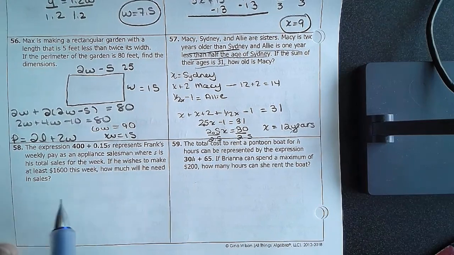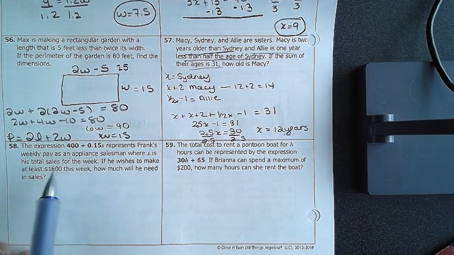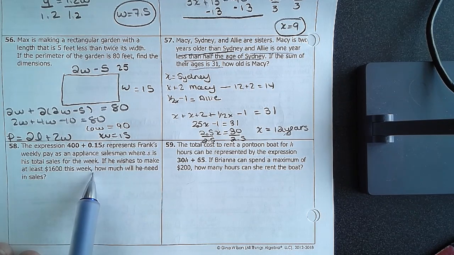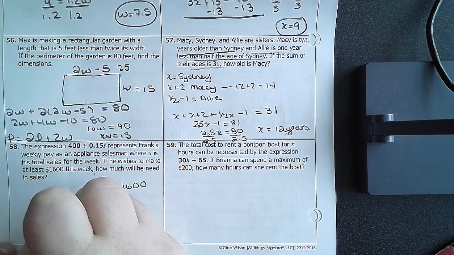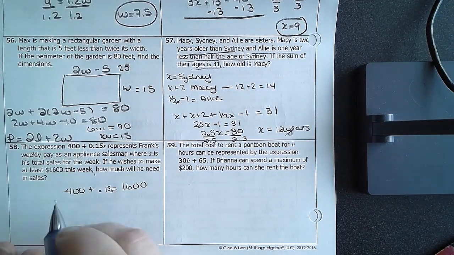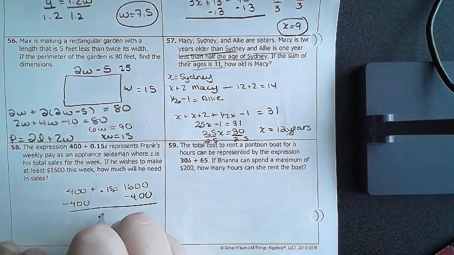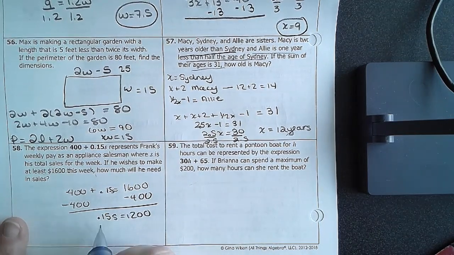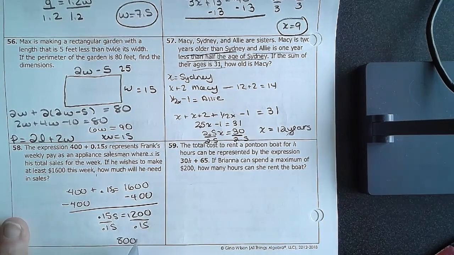The expression 400 plus 0.15 times S represents Frank's weekly pay as an appliance salesman. If he wishes to make $1,600 this week, how much will he need to do in sales? So if he wants to make $1,600, he uses this equation, 400 plus 0.15 times S. Okay, so I take away 400 and I get 0.15 times S is equal to 1200. And I divide by 0.15, and that's 8,000. Okay?